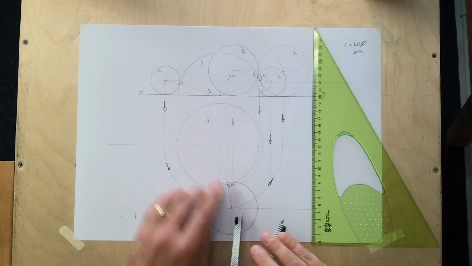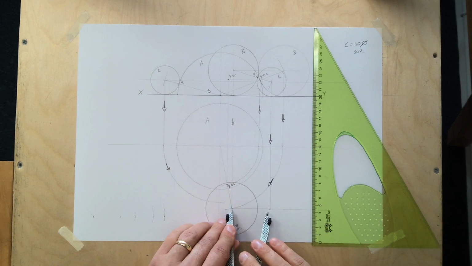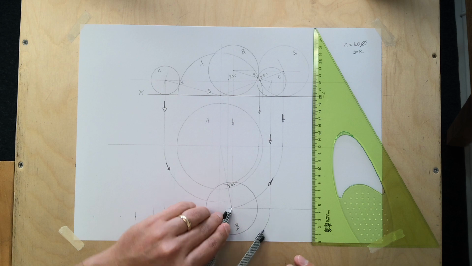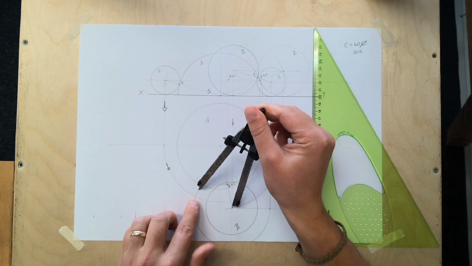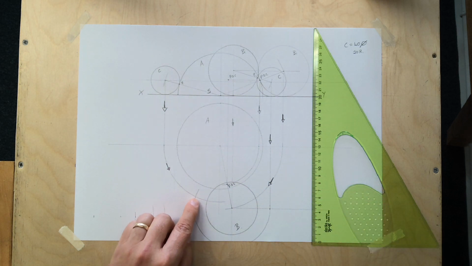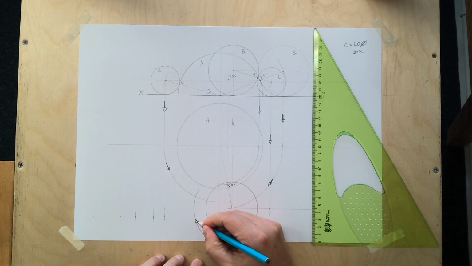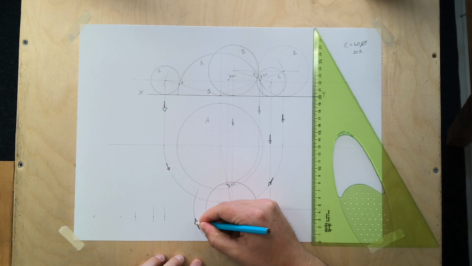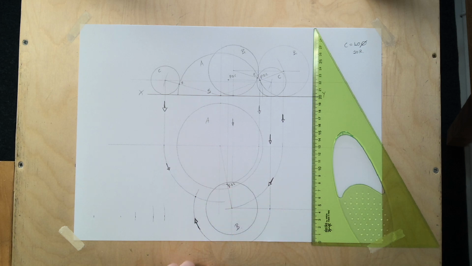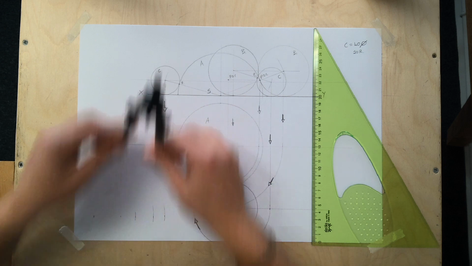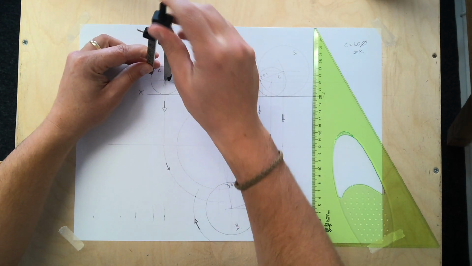Get your compass, just like you did with A earlier on. You're going to get your compass out to there, and we're going to swing it around. Keep swinging it till they cross over here. So there is where I brought it to. Brought it around to there. Where they cross over here, that is your center point of C in plan.